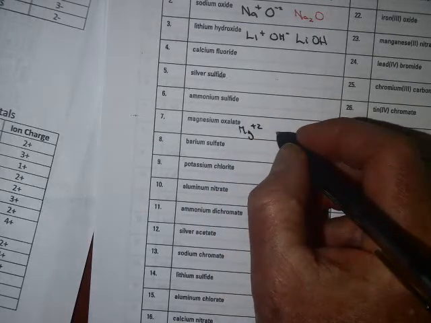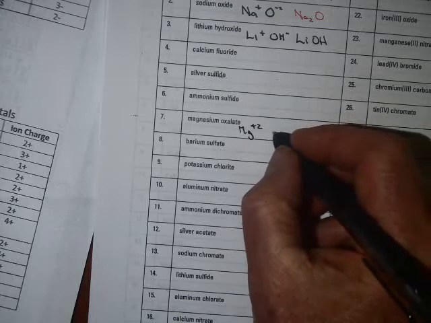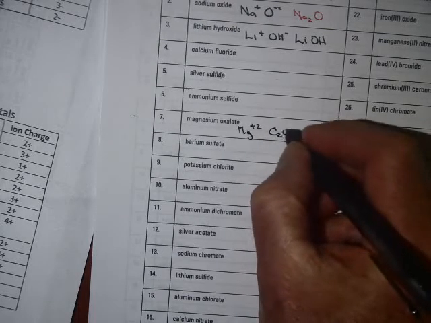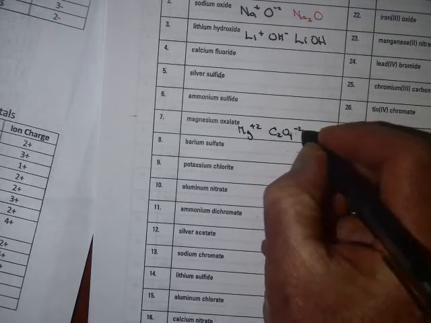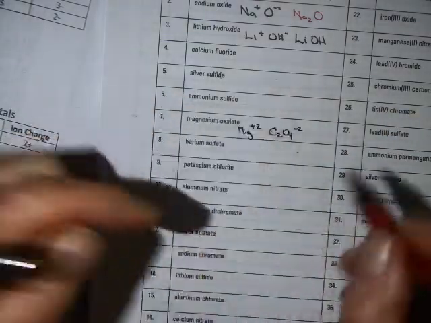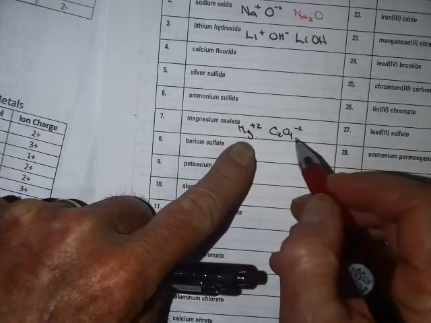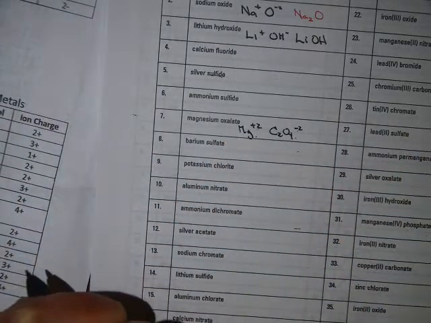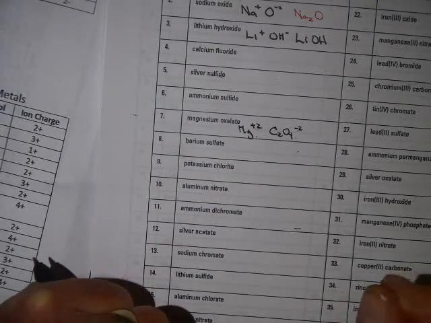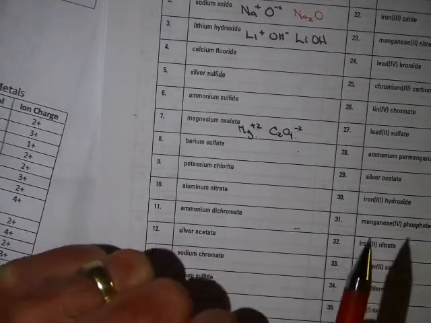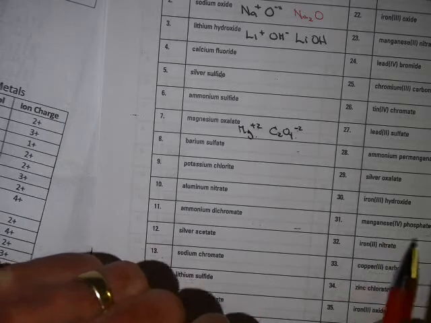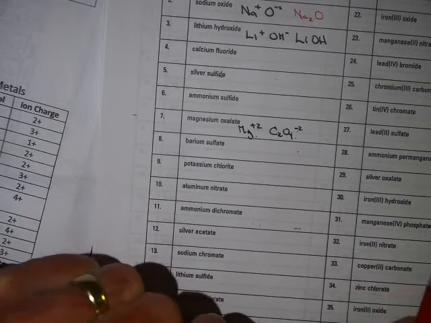Oxalate is C2O4, -2. Now, if you follow the rule strictly, you put a -2 here and a +2 here. Do you remember earlier on I said you have to simplify if possible? Well, in this case, you do have to simplify.